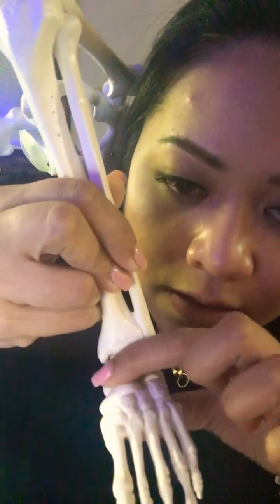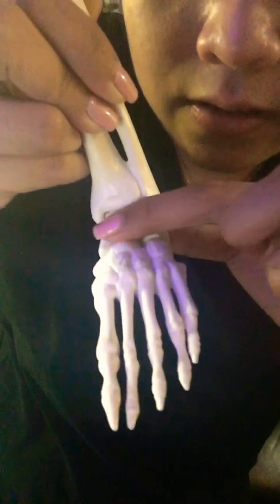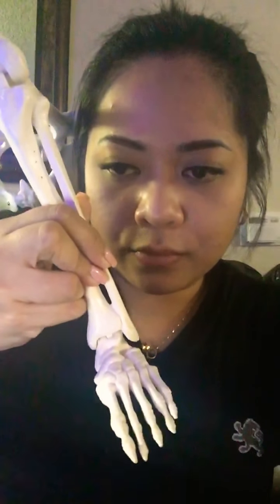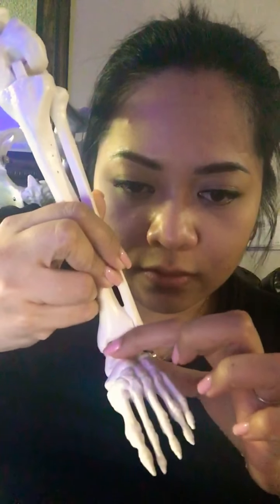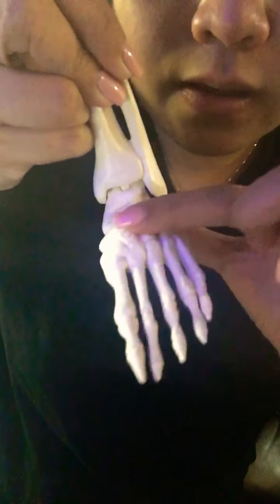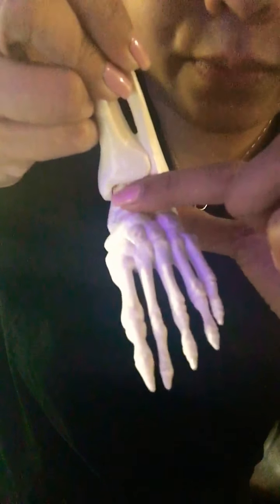Talus, and can you see it? The talus and the navicular right there.